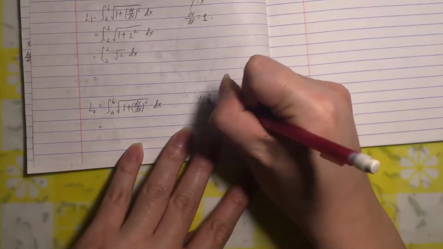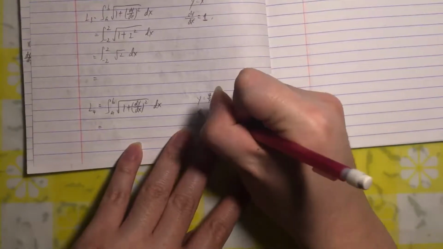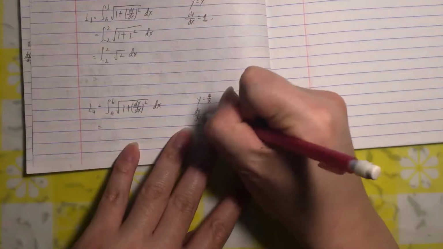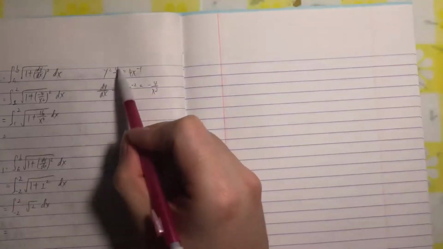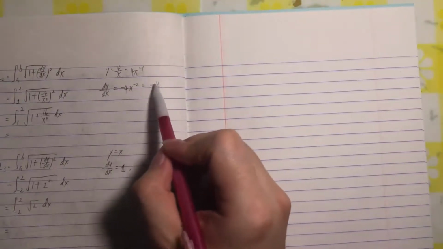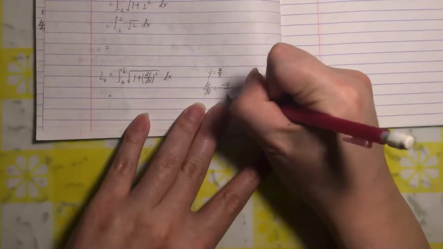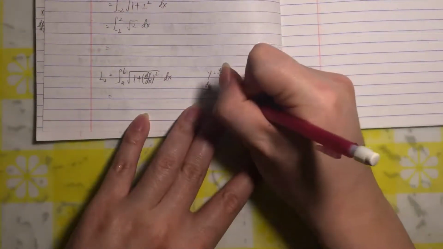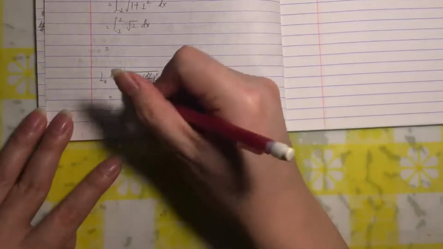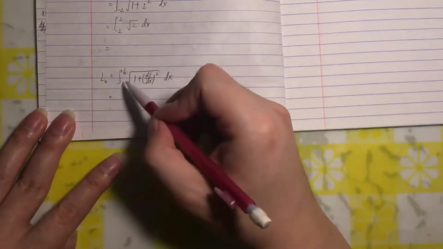When y equal to 4 over x, when I take the derivative dy over dx, I get the same answer here. I get negative 4 over x squared. That's dy over dx. What's a and b here?